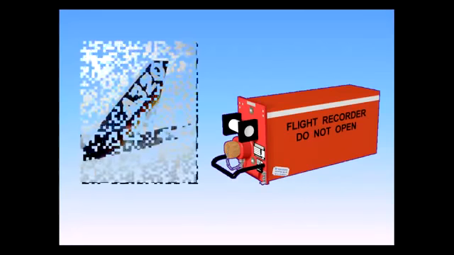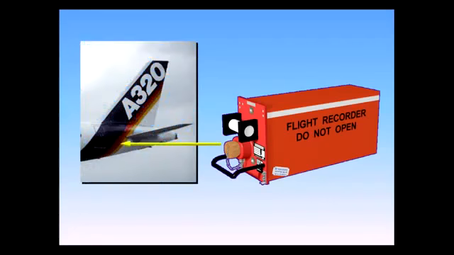A DFDR, Digital Flight Data Recorder, records the last 25 hours of flight parameters. Installed in the tail section, the recorder is contained in a fire and shockproof box and is equipped with an underwater locator beacon.